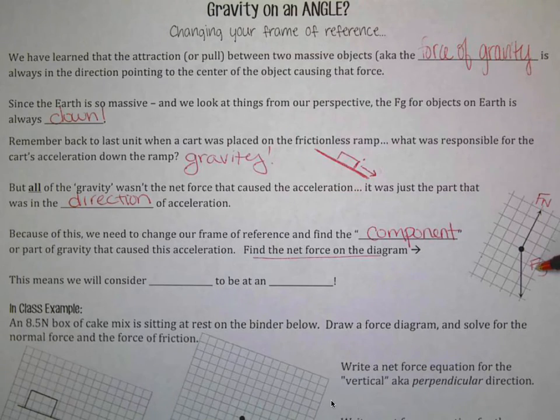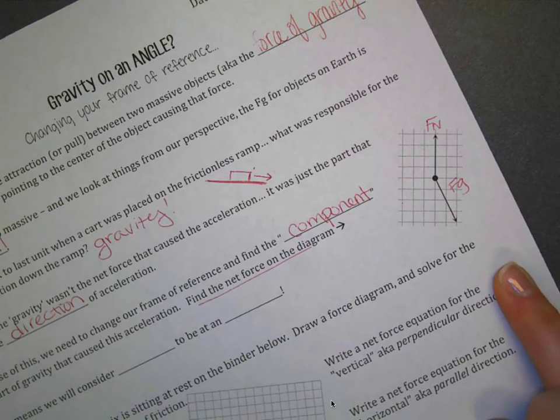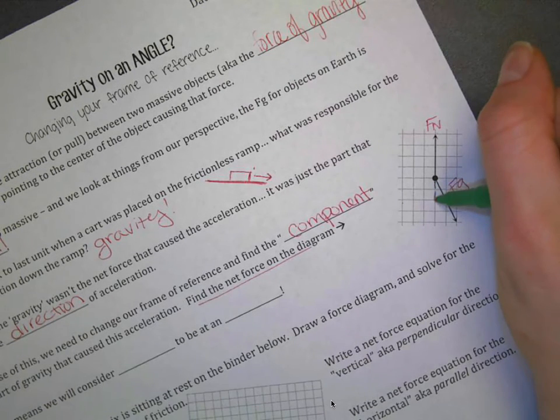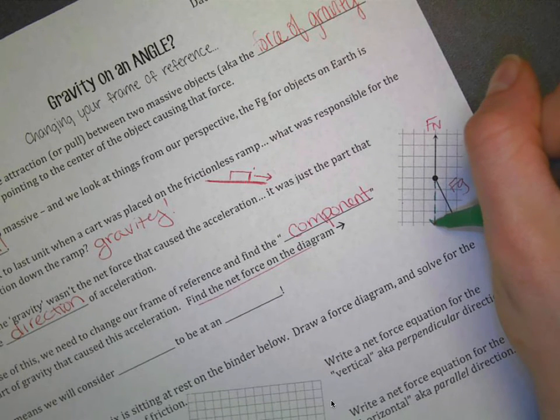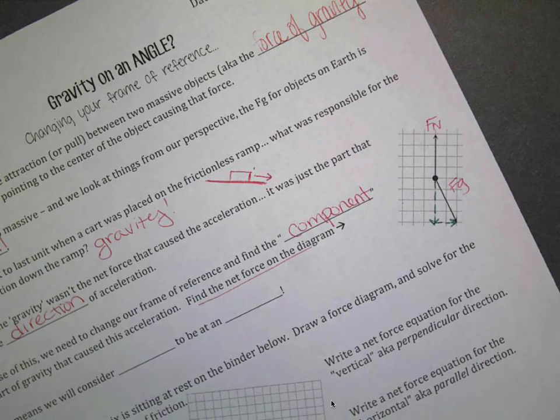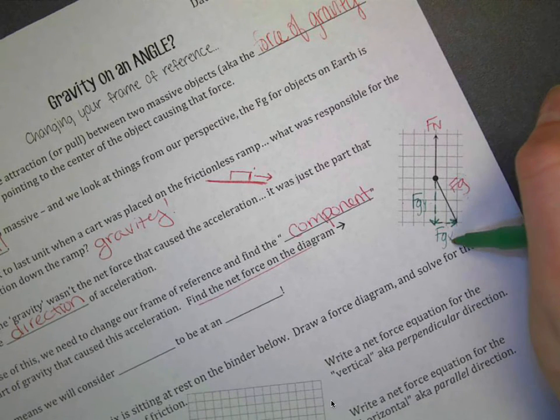So in order to view gravity on an angle, I tend to tilt my paper until the normal force is pointing straight up. Once the normal force is pointing straight up, I can then see that gravity looks as if it's on an angle. Now I can draw in my components for gravity. So this looks about 4 blocks down and 2 blocks over. With our convention, if I were to label these components that make up the force of gravity, I would label this one FGY and FGX.